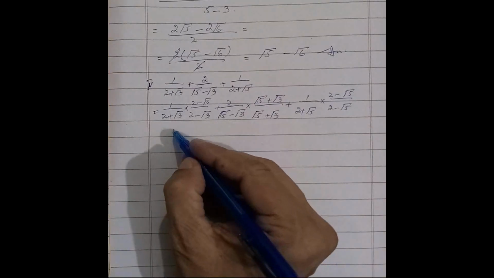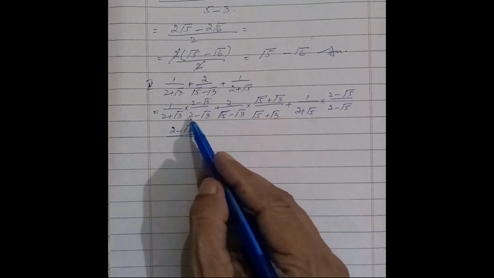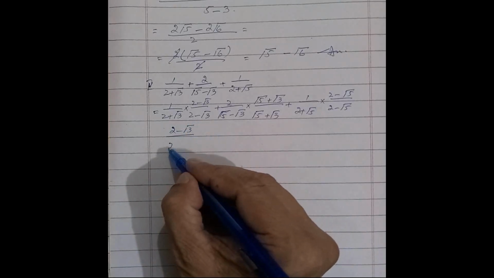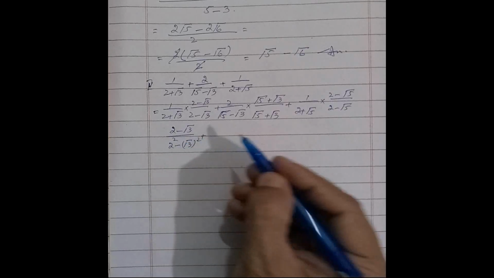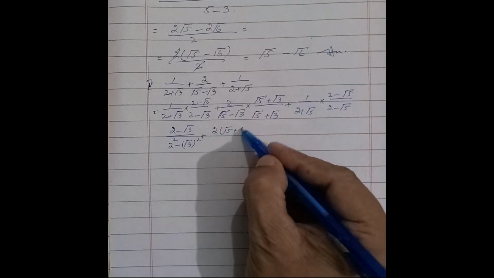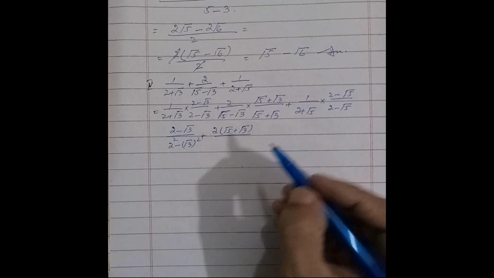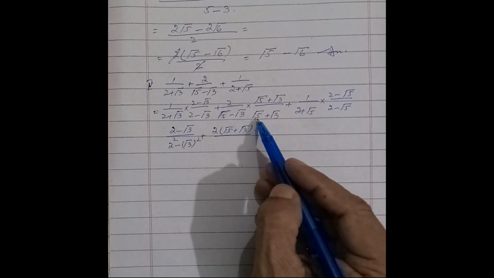We get 2 minus square root 3 over, it is a plus b into a minus b. The answer is a square minus b square. Plus the next is 2 into square root 5 plus square root 3 over, in the denominator, a plus b into a minus b.